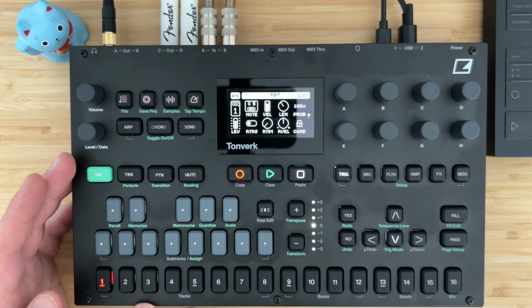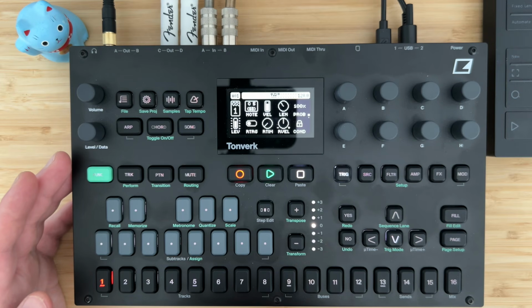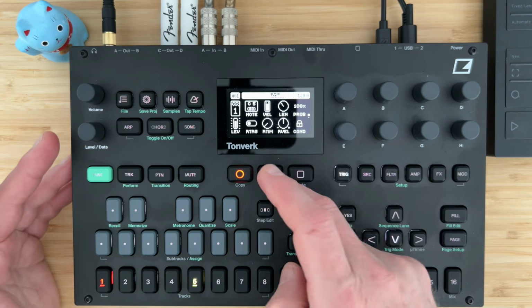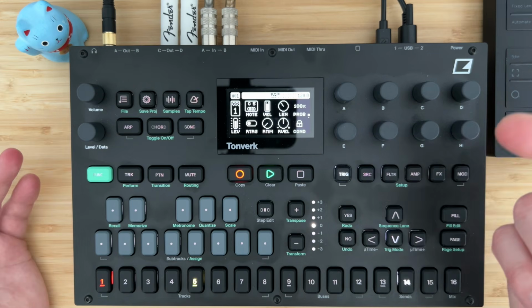Single note on here. And I'll explain the second type of trig we have, which is what's called a lock trig. Now, a lock trig we can access here with this function and press a trig. And then we have a yellow trig now. Now, if I press play now, it does nothing.